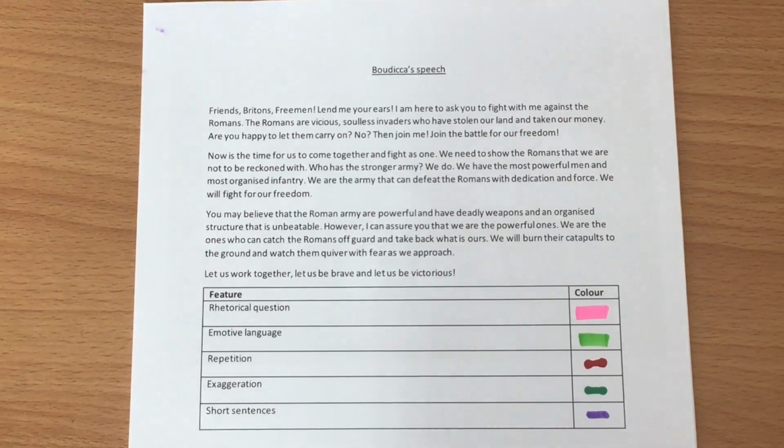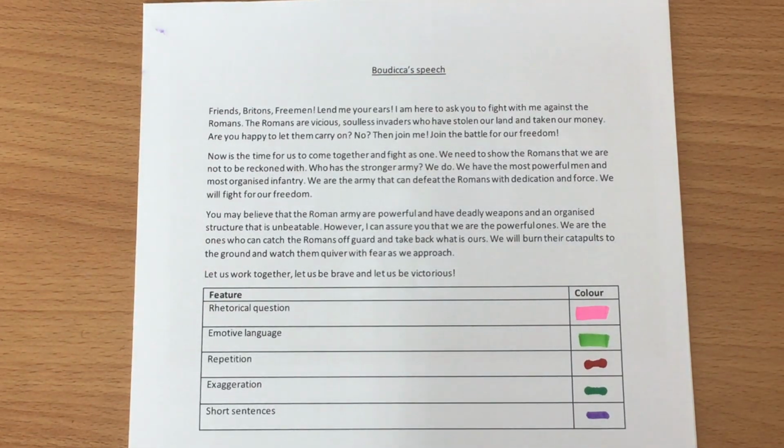Good morning, BFG class. So for today, I'm going to be going through the English task that we've set you, and I'm really excited to go through this because we're getting to that stage now where we're starting to look at Boudicca and we're starting to look at the Romans, and we're looking at the features that we're going to need to write a persuasive speech.